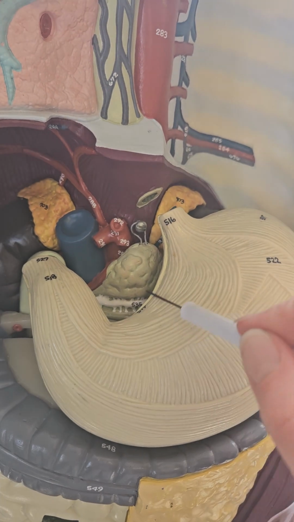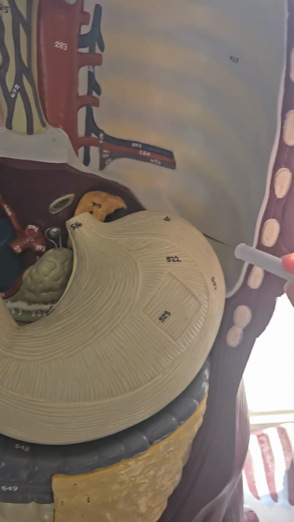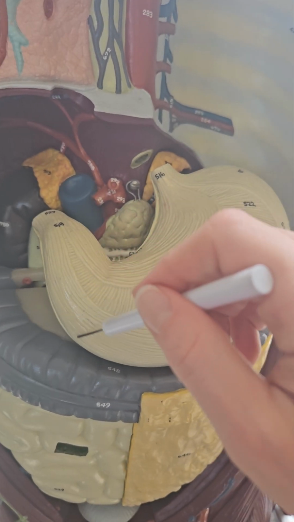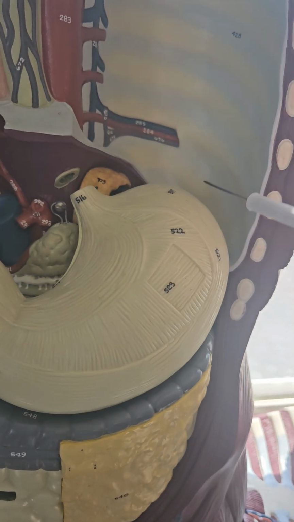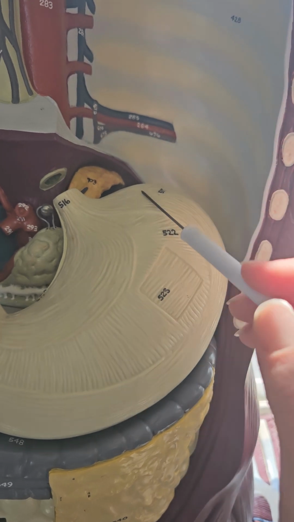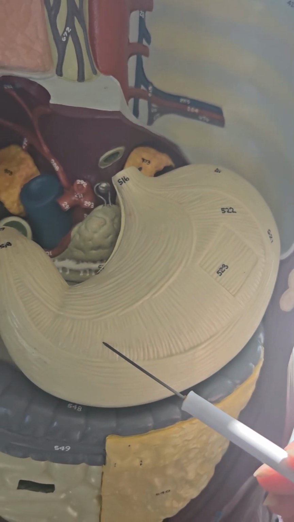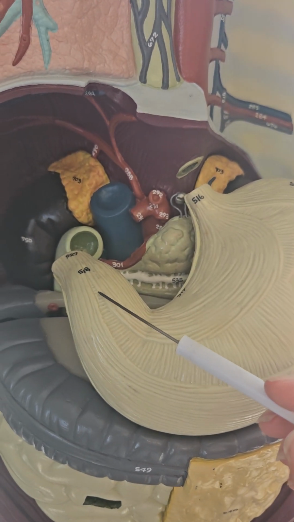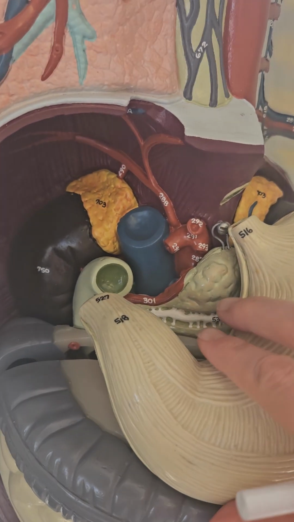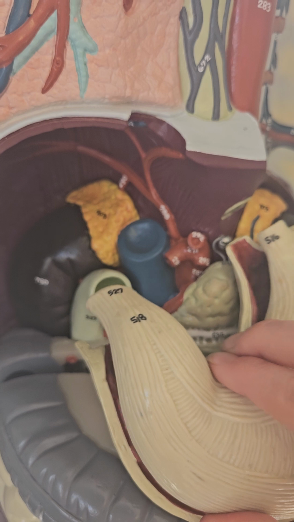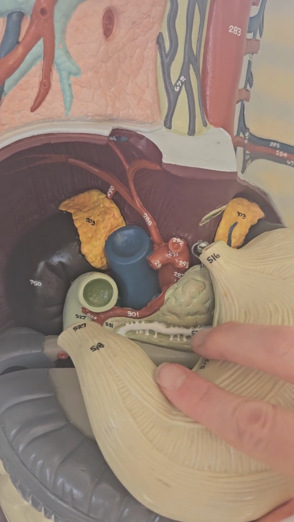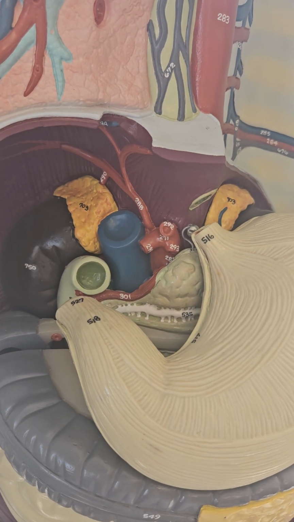We have the lesser curvature on the inside with the much larger, greater curvature on the outside. This is the cardia area, the body of the stomach, and the pyloric area going into the pylorus, or the pyloric valve, which will control the flow from the stomach into the small intestine.